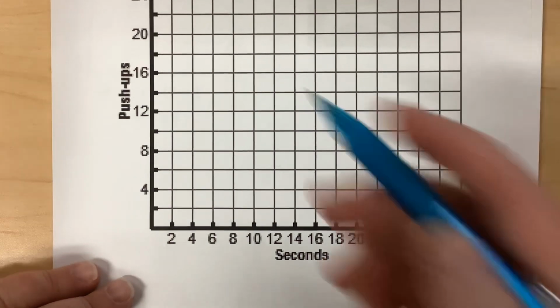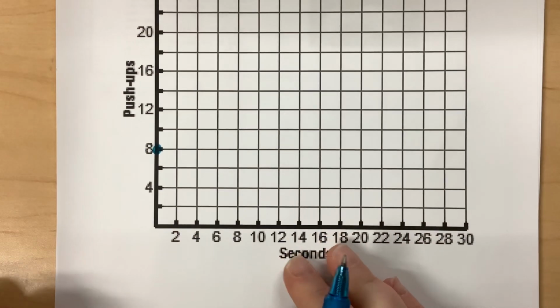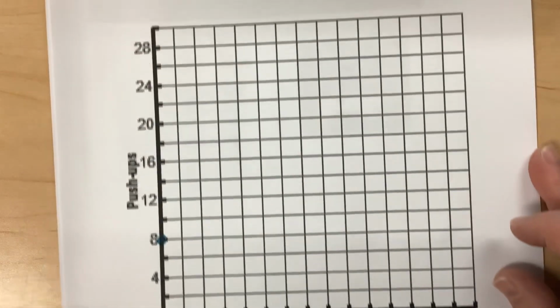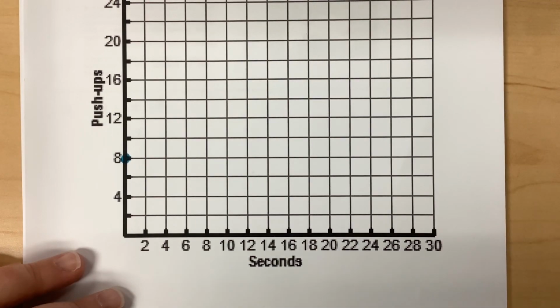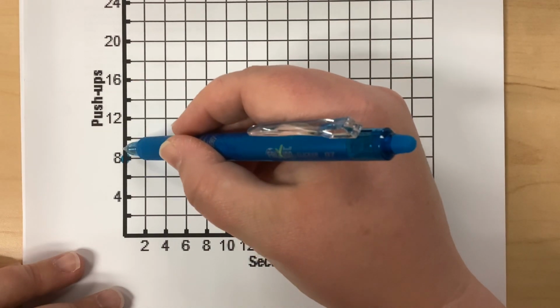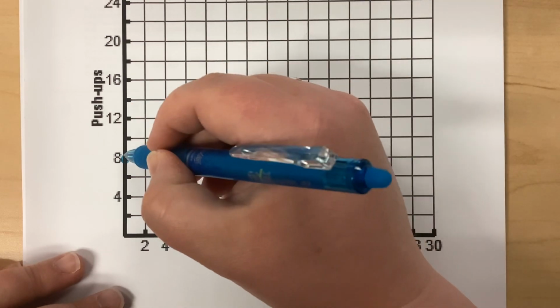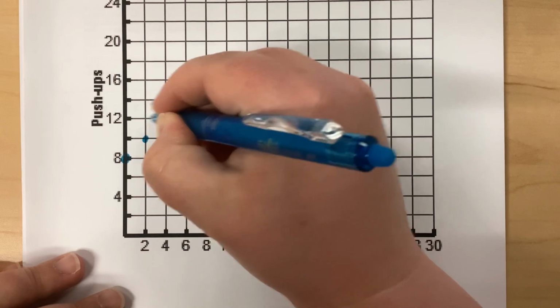So for Reagan, she starts at 8, which is right here, and she can do 1 push-up per second. Now, if you notice, our x-axis and our y-axis are changing by 2's. So I'm going to have to pay attention to that. So if she does 1 push-up every 1 second, that means Reagan can do 2 push-ups every 2 seconds. So I can just go up 1 over 1 each time since it's the same scale.